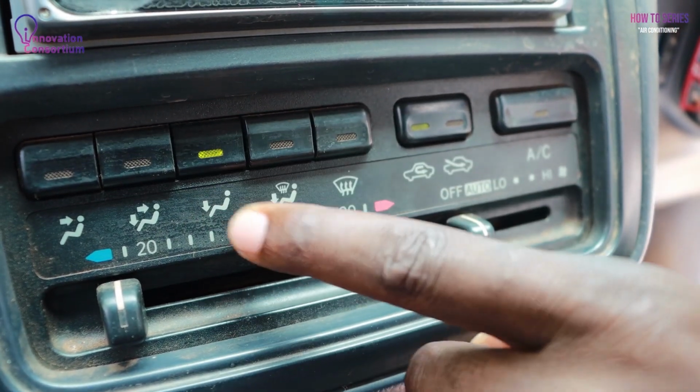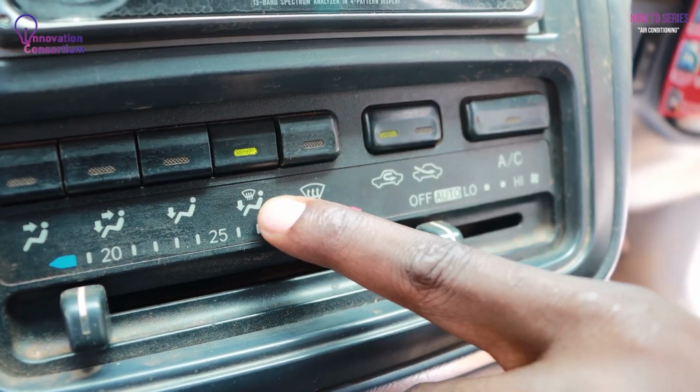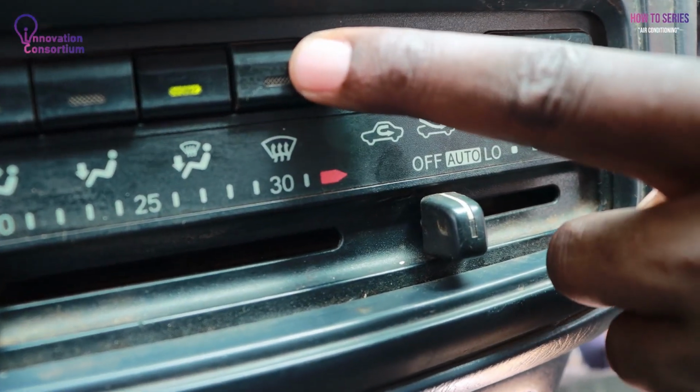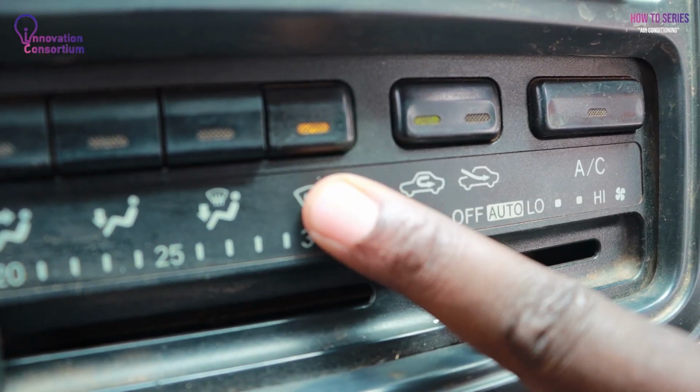This is for the foot rail. This is both foot rail and the windscreen, because you see this one. This is purely for the windscreen. This means all air is diverted to the windscreen.